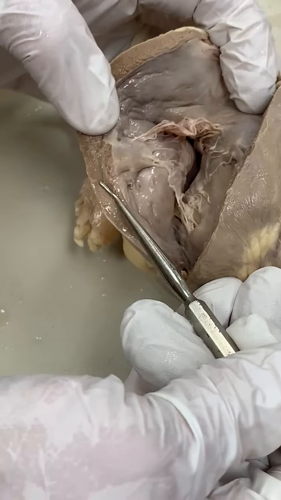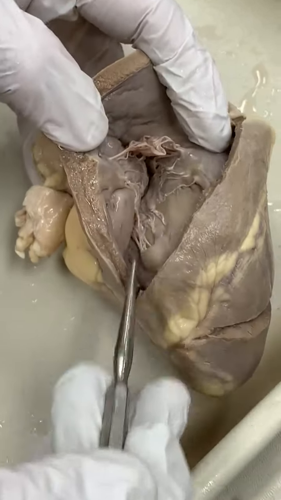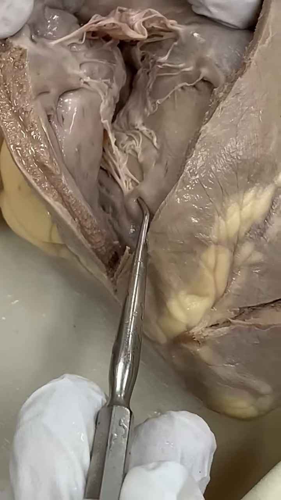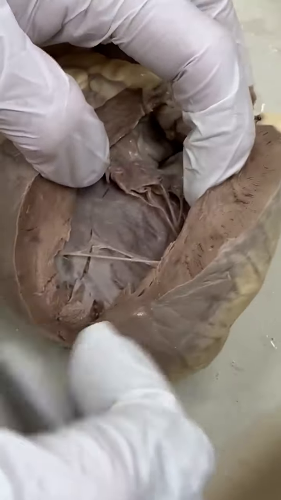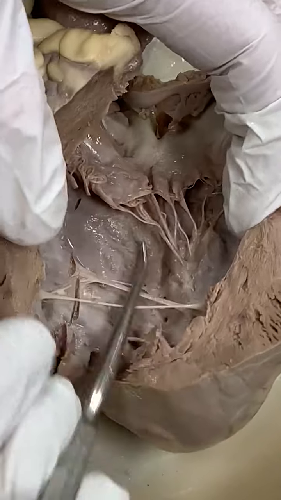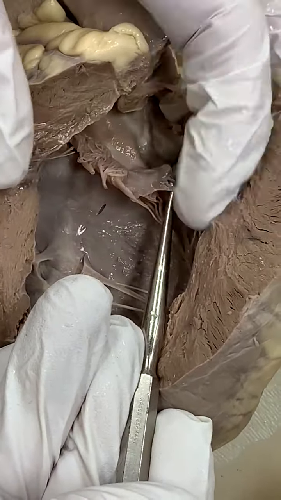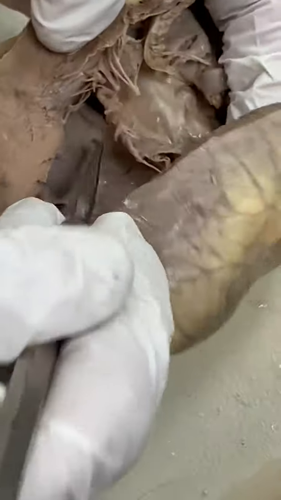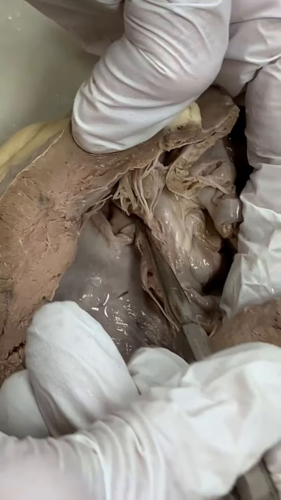So the right ventricle chordae tendineae, we know this is the tricuspid valve. And there's a papillary muscle. And then on the left side, very thick myocardium, so you know this is the left ventricle. Again, there's the papillary muscle, the chordae tendineae, so we know this is the bicuspid or mitral valve, and the aortic semilunar valve is there.